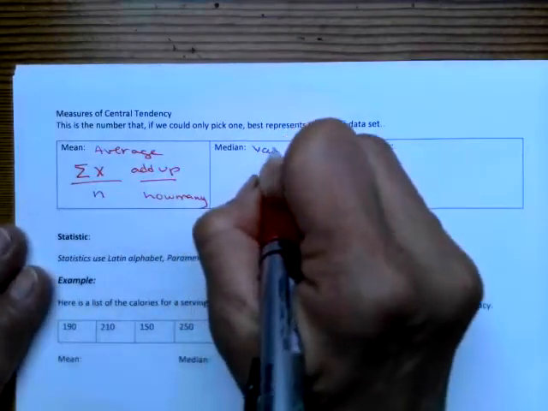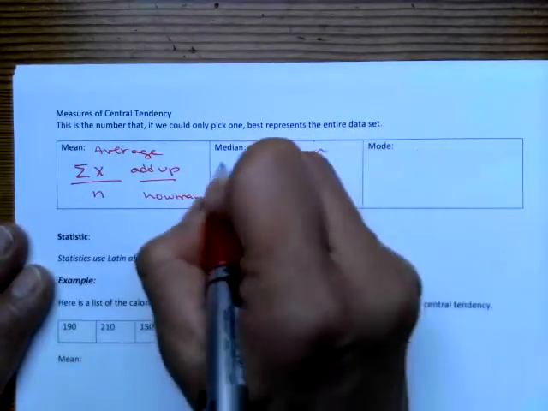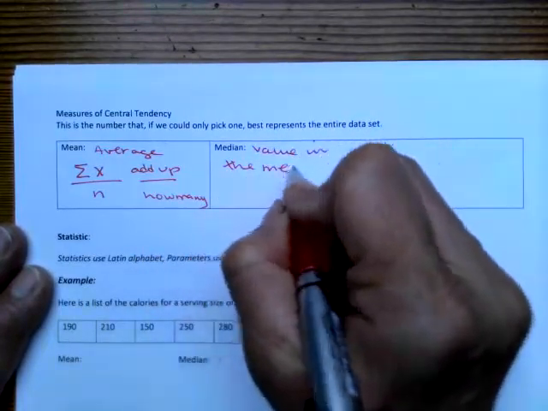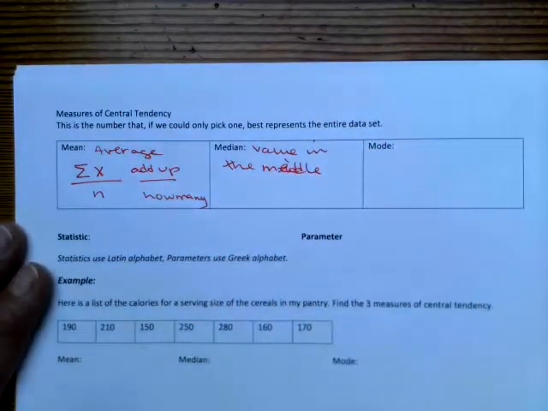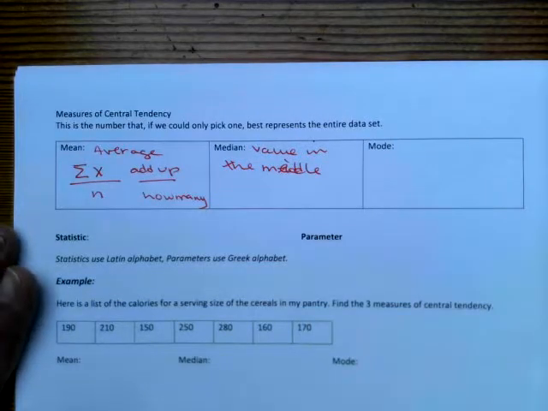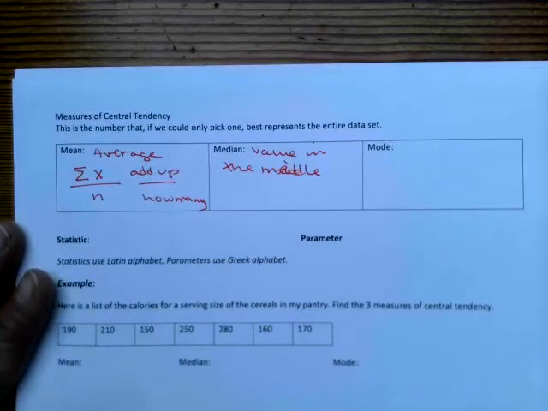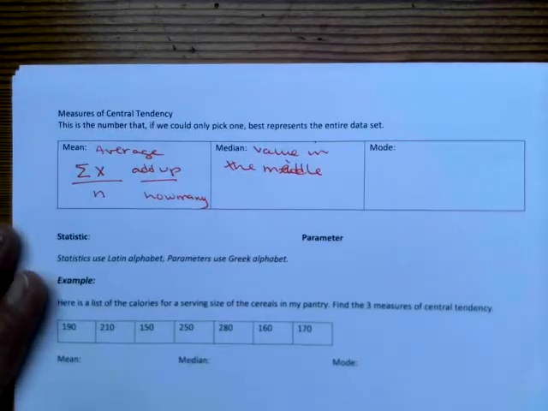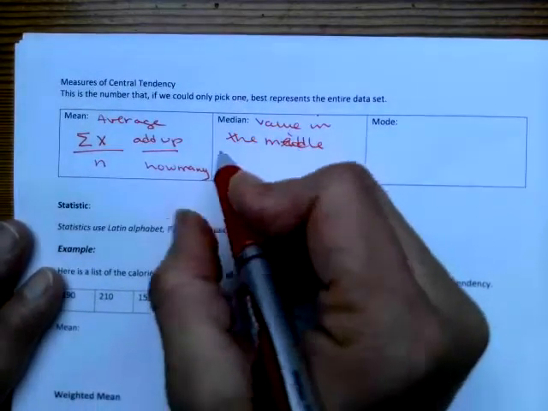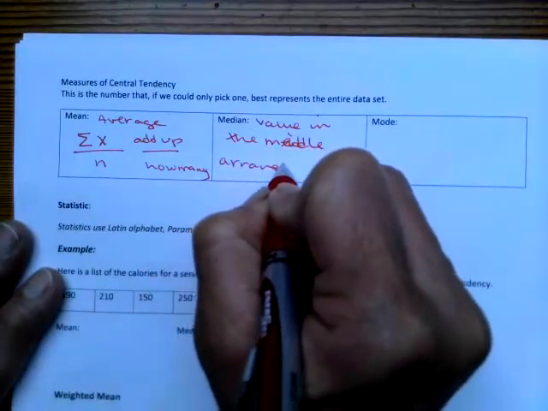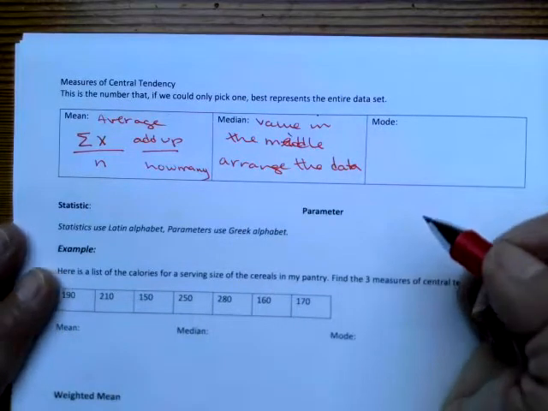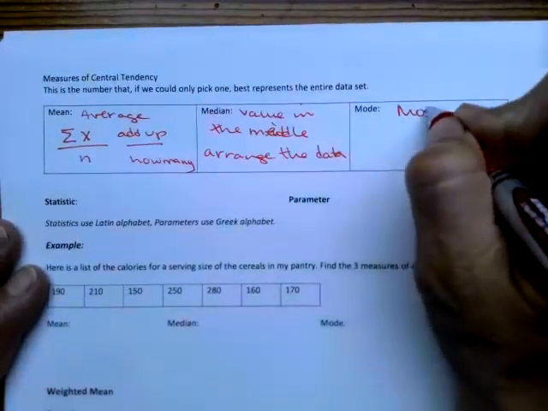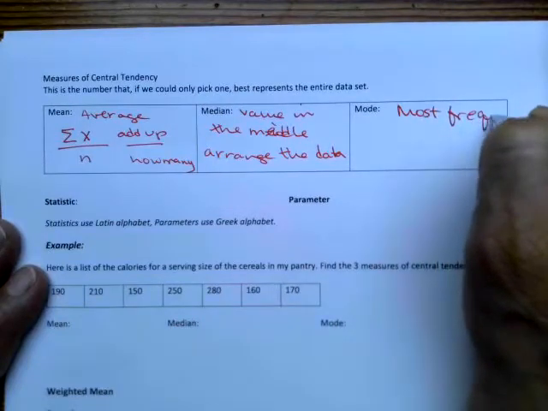Median, this is the value in the middle. You will hear this word in the news a lot of times about house prices. They'll say the median house price is. So that's if you line all of the prices of houses up, smallest to largest, and whichever one is in the middle. So you have to arrange the data, and then you find the middle value. And then mode, this is most often, most frequent.